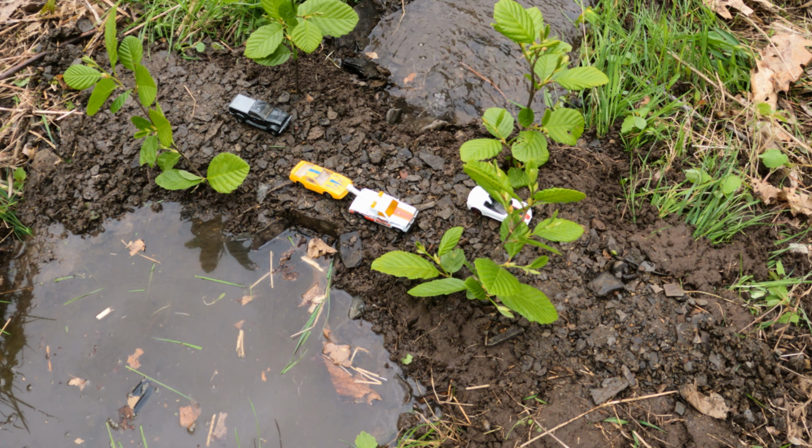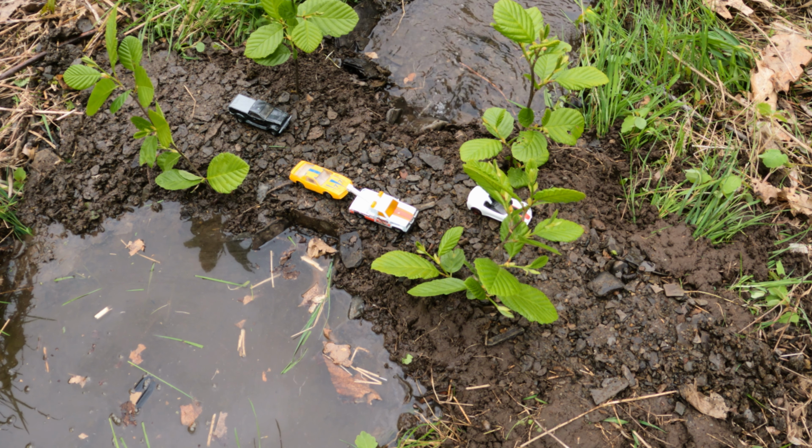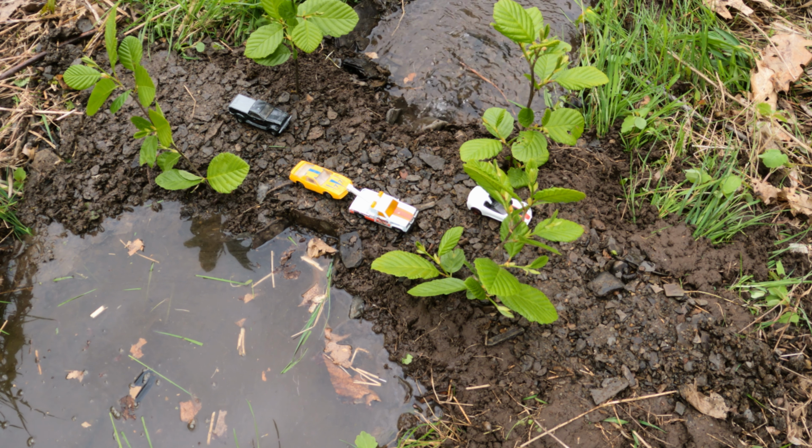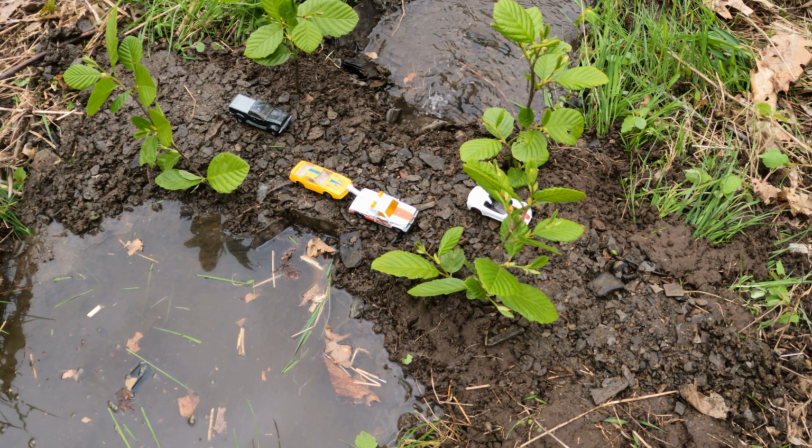So now, although the culvert is still passing water, it's plugged very badly, and the water is starting to crest.